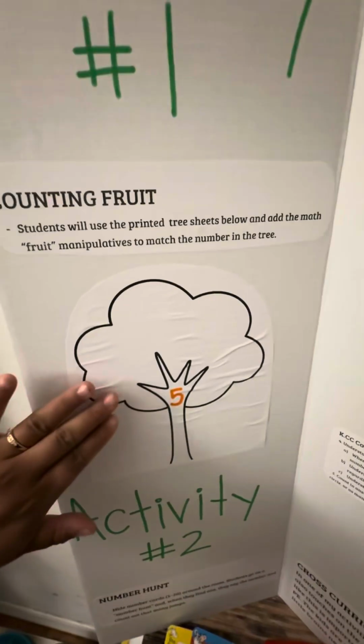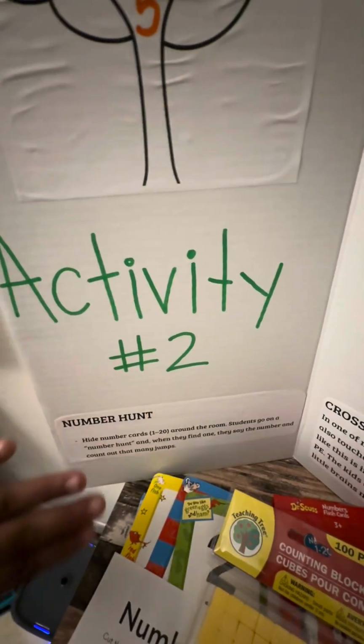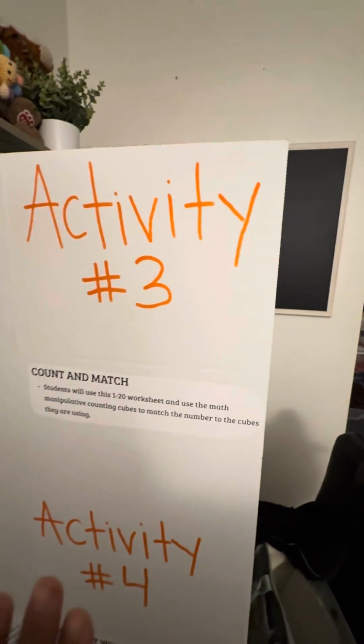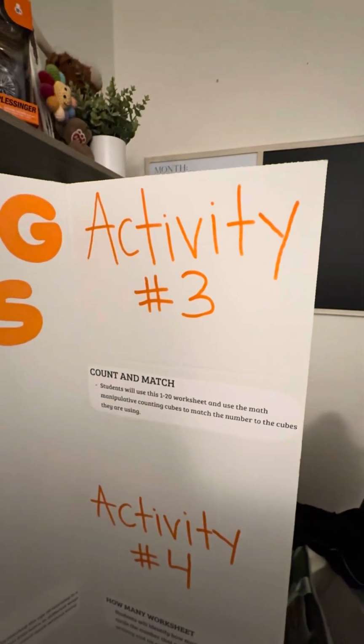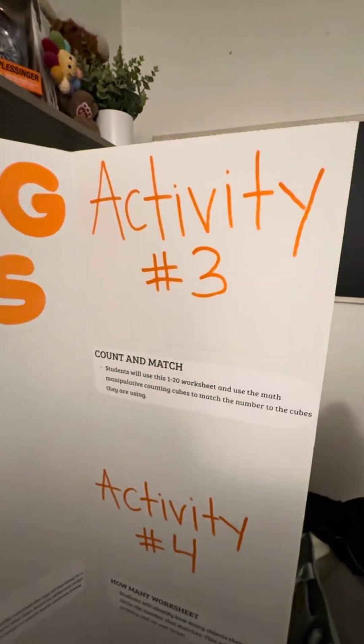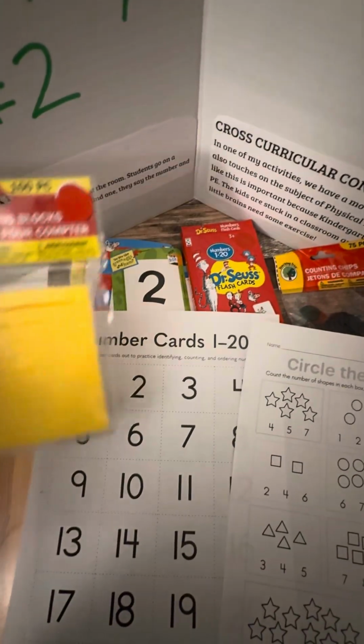So here I have an informal assessment. I just want to see where they're missing. This one, activity 2, is more for fun, just to get them moving. That's my cross-curricular connection. Activity 3 is more practice, I feel like, not so much assessment. I would love to see, okay, how are they doing counting forward? How are they doing using the blocks and making that connection that, okay, that's 1 block, that's 2 blocks. I would put 3 blocks here.